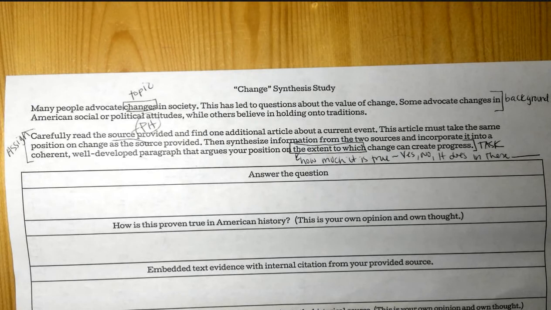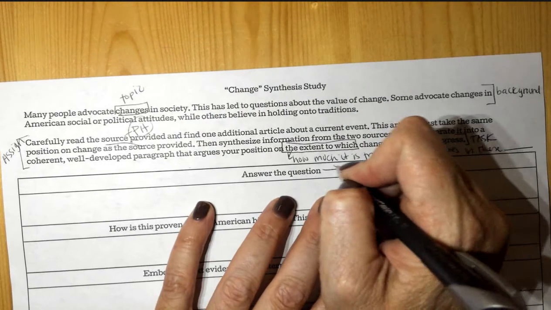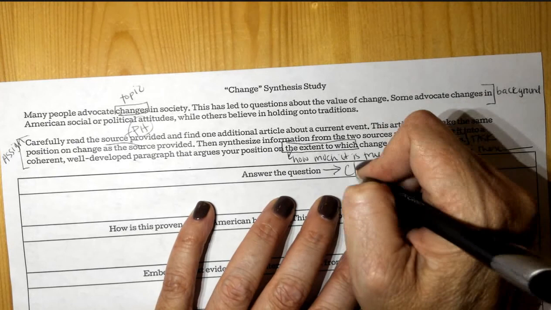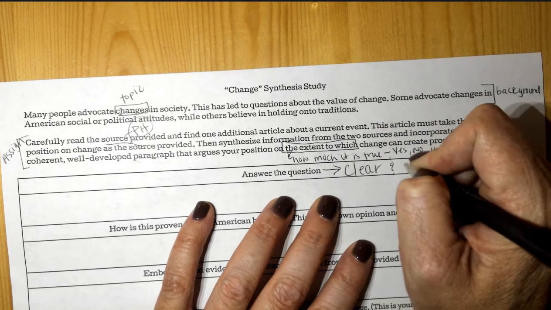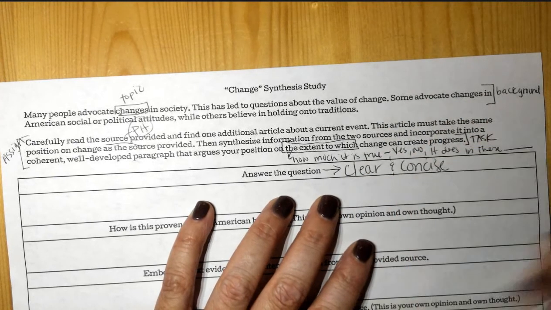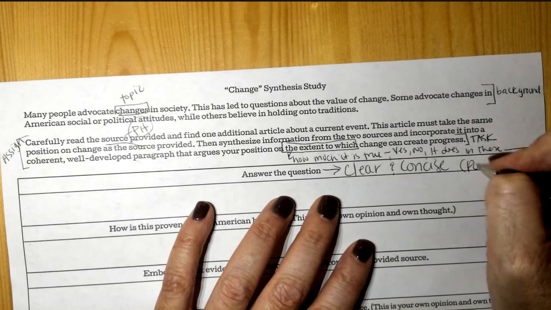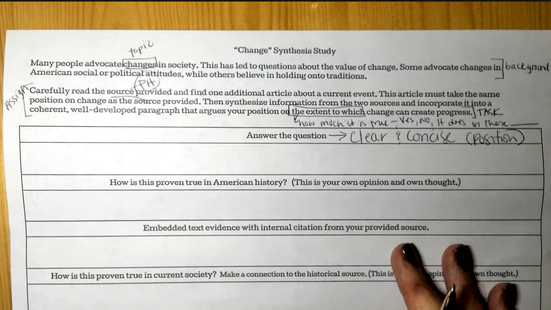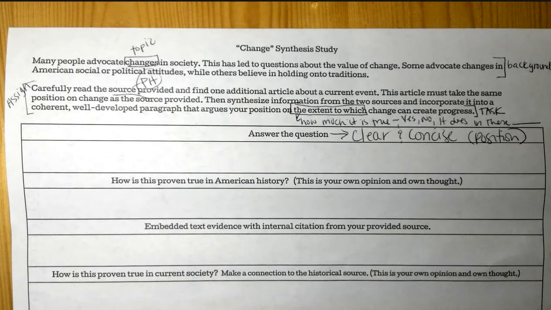Now this, when we're talking about argument or we're talking about synthesizing, we need it to be clear and concise, which means I need a position. So, if we're keeping Patrick Henry in the back of our mind, do we believe that his change created progress?